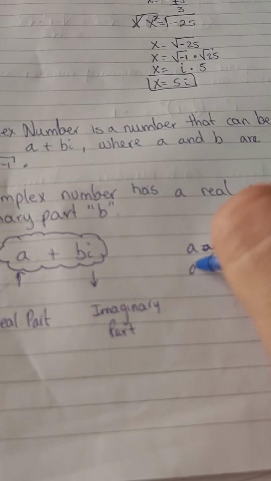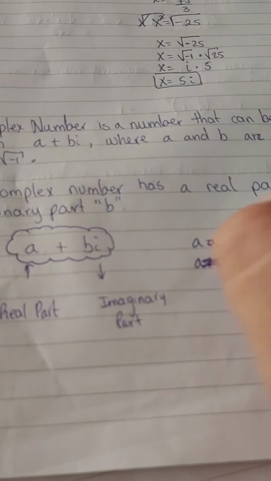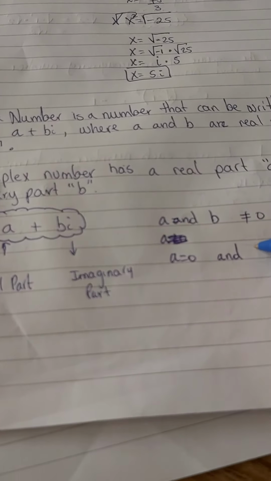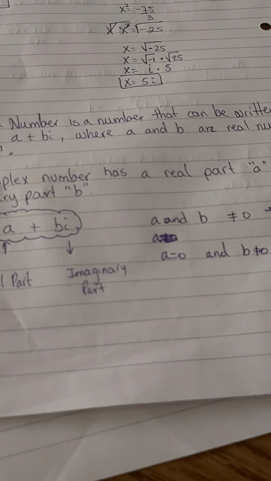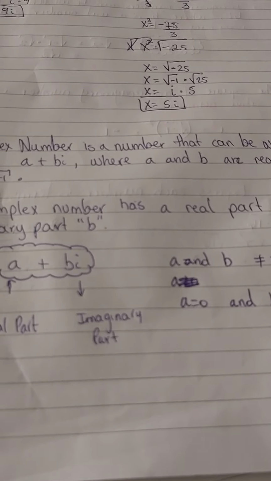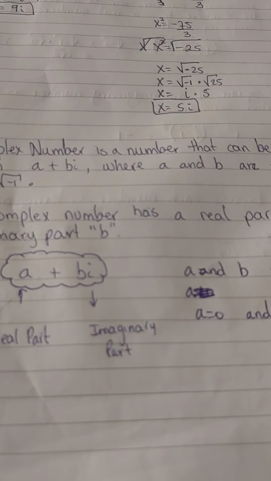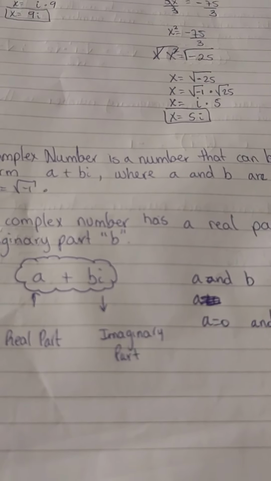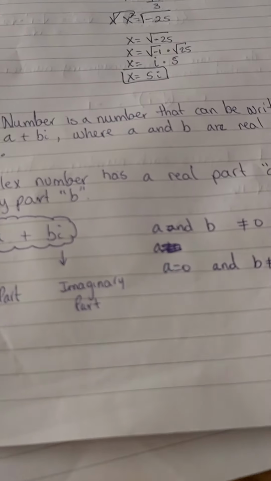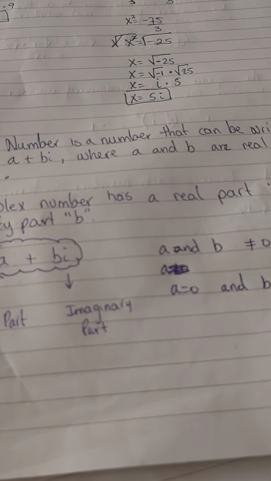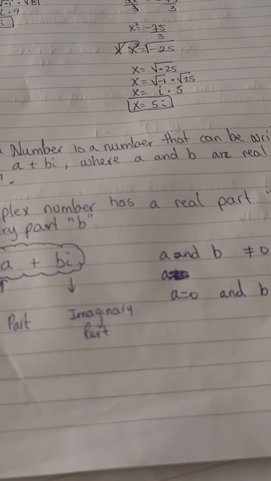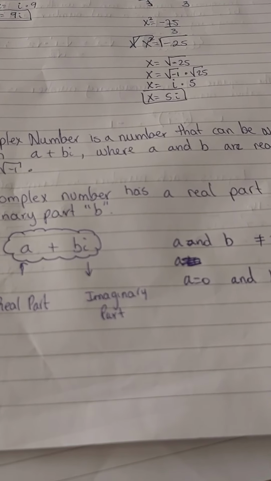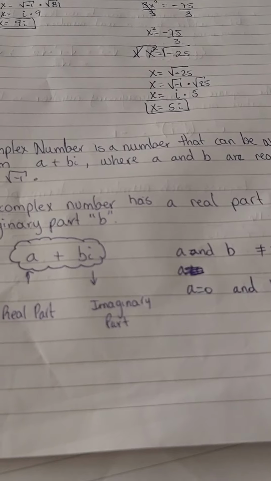If a equals 0 and b is not equal to 0, then we're talking of a pure imaginary number.